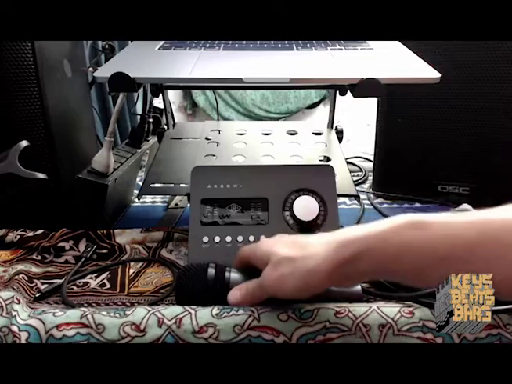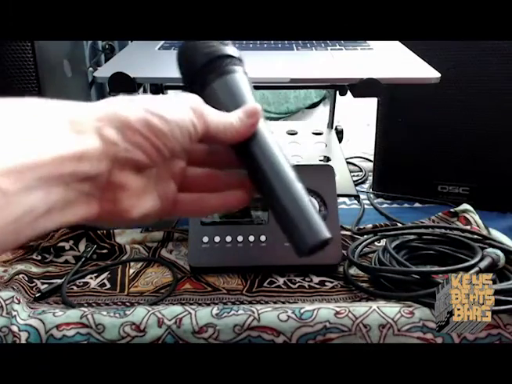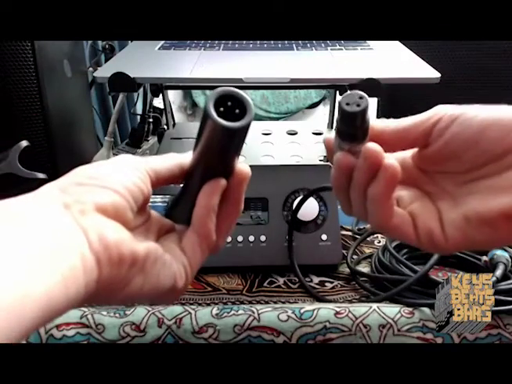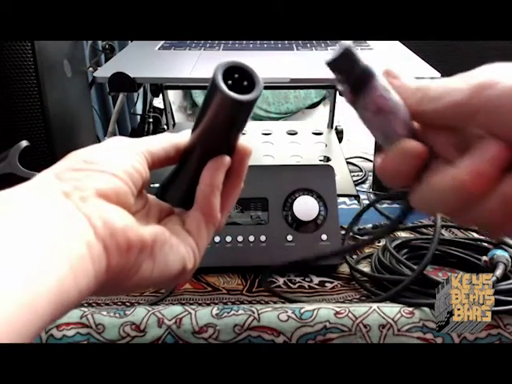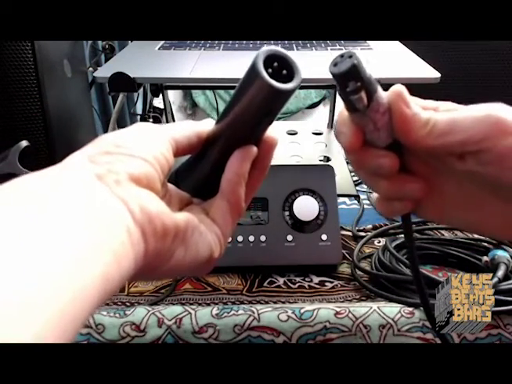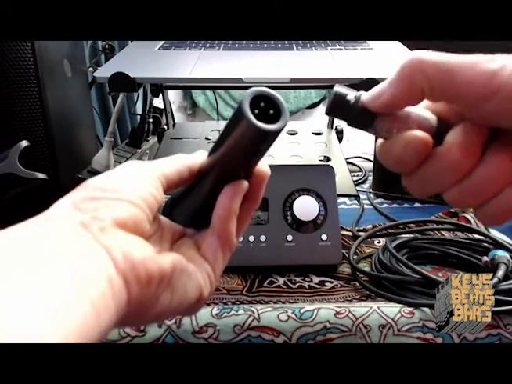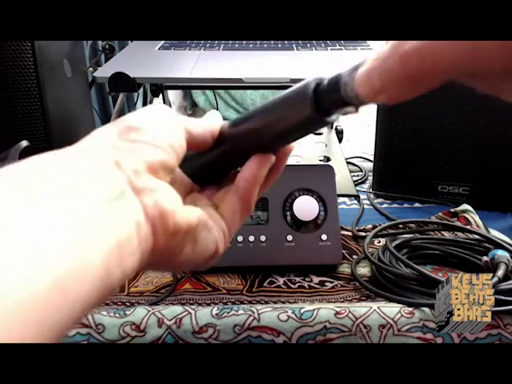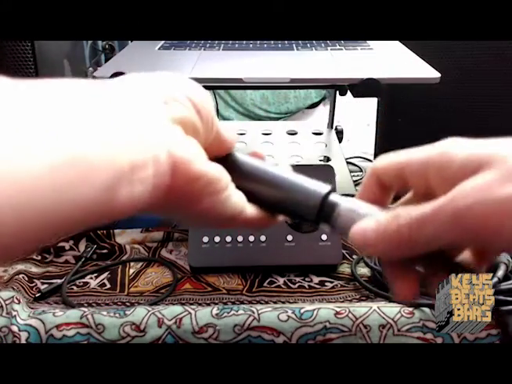Let's get down to business and really make the connections. So we've got our microphone, and the microphone needs to be plugged into an XLR cable. So I'll line up the holes with the pins, and you might notice this little button. It will snap in when it's securely connected. Great.